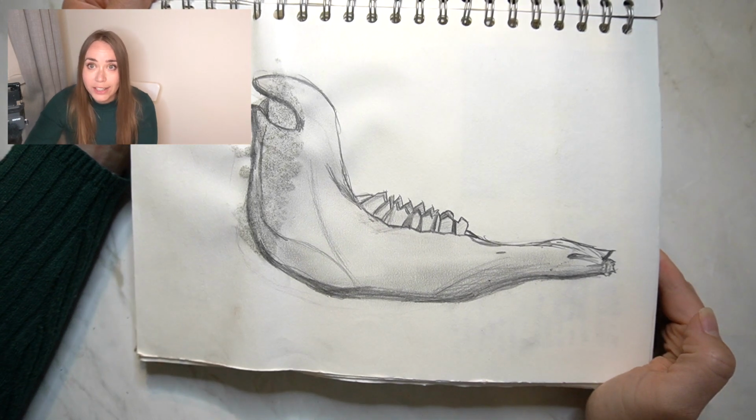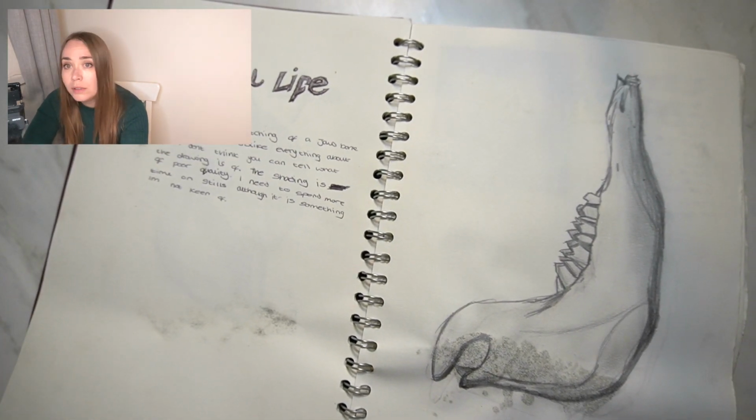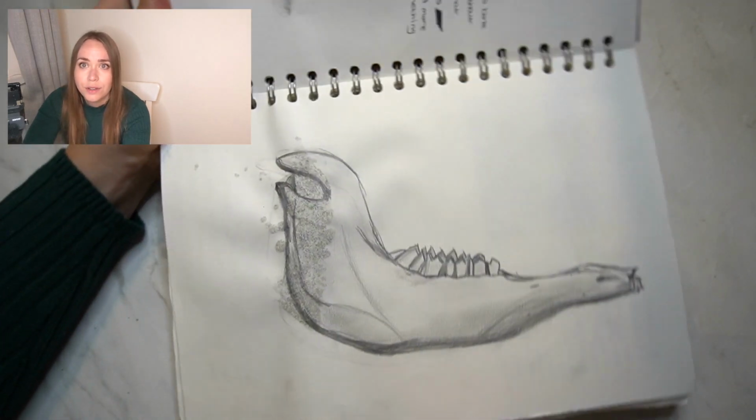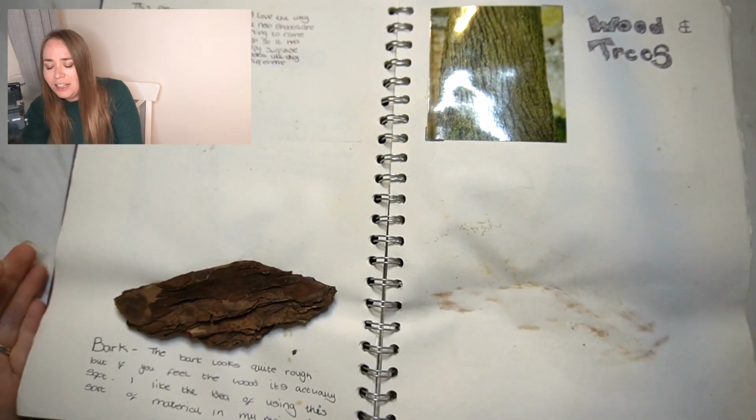Another little still life drawing of a jawbone, but looking at the annotations, I was not happy with this. I didn't think it looked like a jaw at all. What do you think? Do you think it looks like a jawbone of an animal? I said that it was a disaster of a drawing. What do you think?